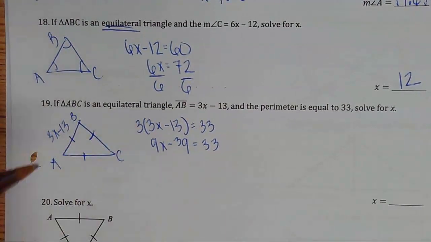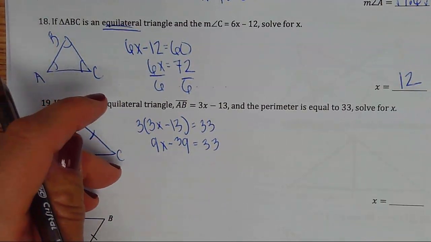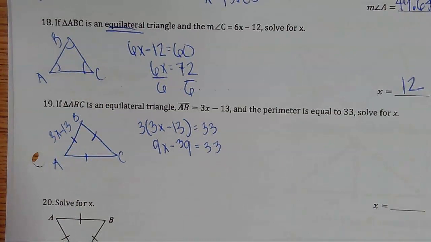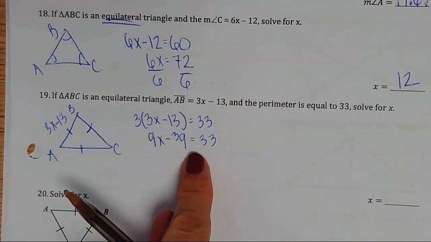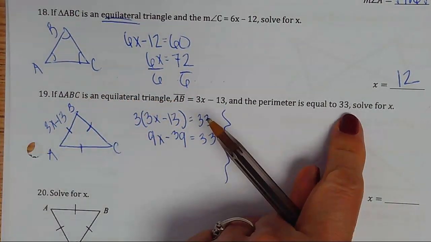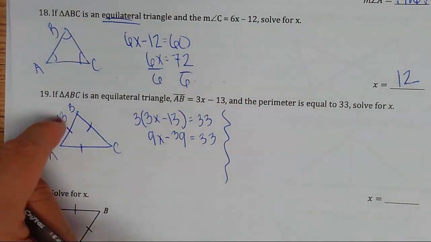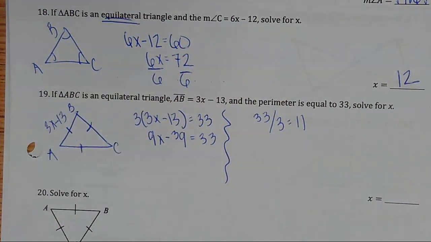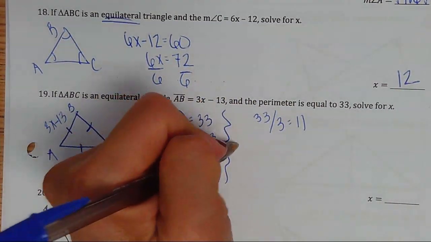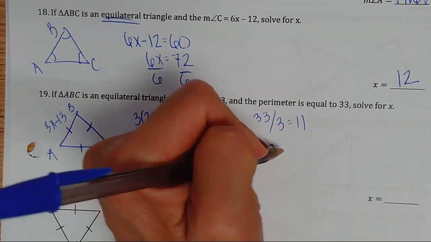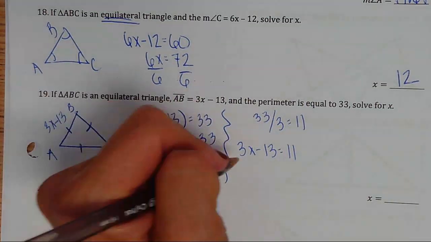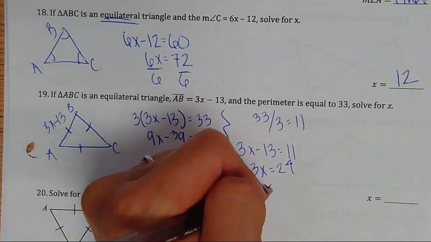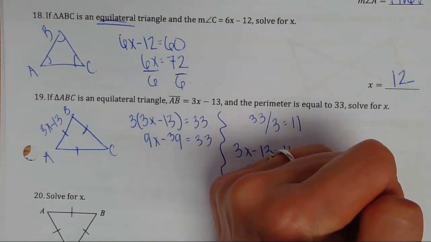And I'm going to go ahead and get, oh, you know what else I could do, which might be a little bit easier? So that's one way. The other way would be knowing that each of these sides is equal, so taking 33, dividing it by 3, and getting 11. Now I can just take that one side, 3x minus 13, set it equal to 11. And I'll get 3x equals 24, and x equals 8.